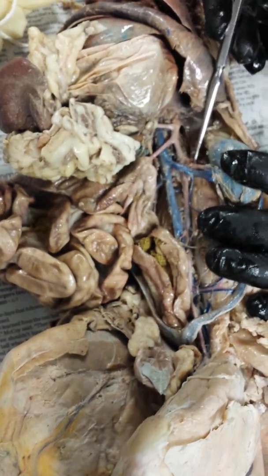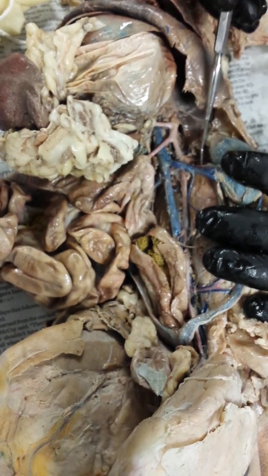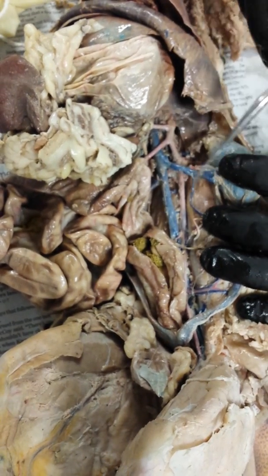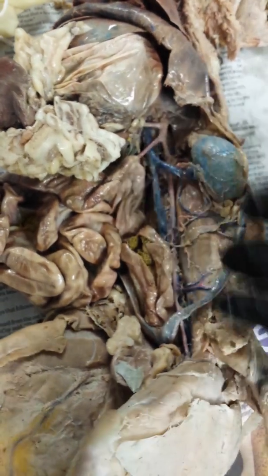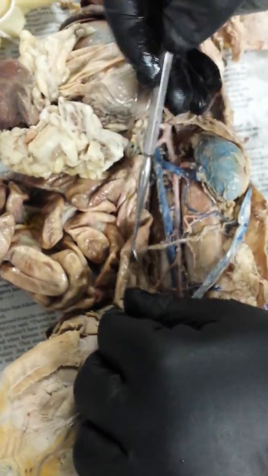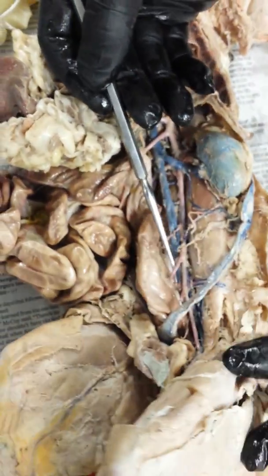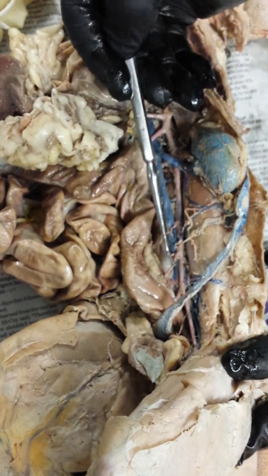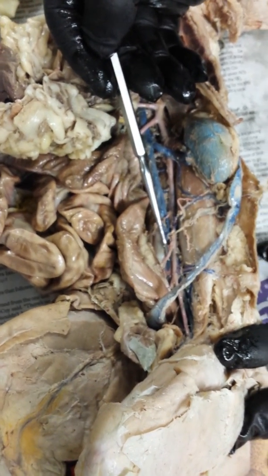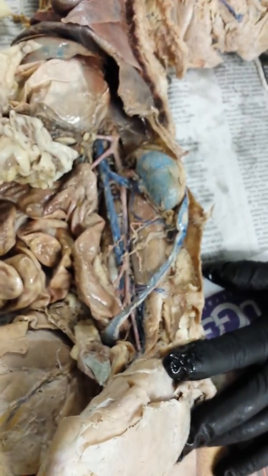Next will be the branch that goes to the kidney. That's the renal artery. Technically, there are going to be gonadals here that we're skipping. And then you get to this little branch that also goes to the large intestine here. That's the inferior mesenteric artery. We're going to skip this branch here too.